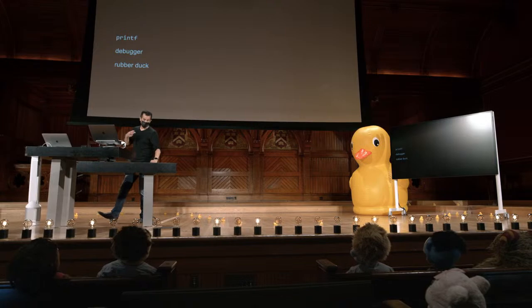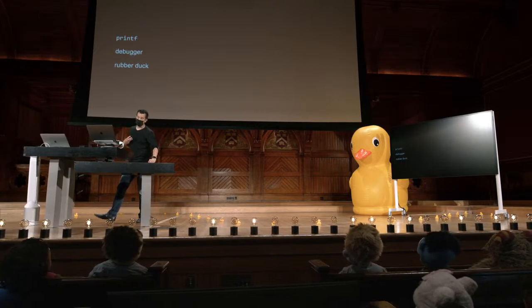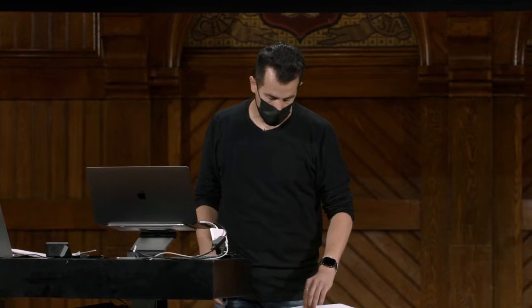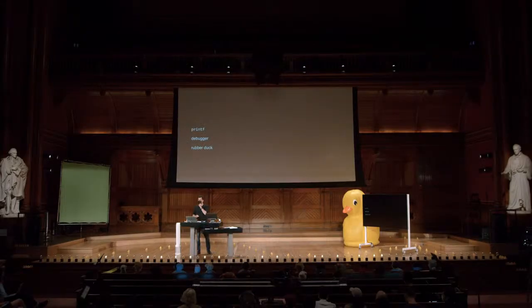So printf, debugging, rubber duck debugging are just three of the ways you'll see over time to sort of get to the source of code that you will write that has mistakes, which is going to happen, but it'll empower you all the more to solve those mistakes. Are there any questions on debugging in general or these three techniques? Yeah?